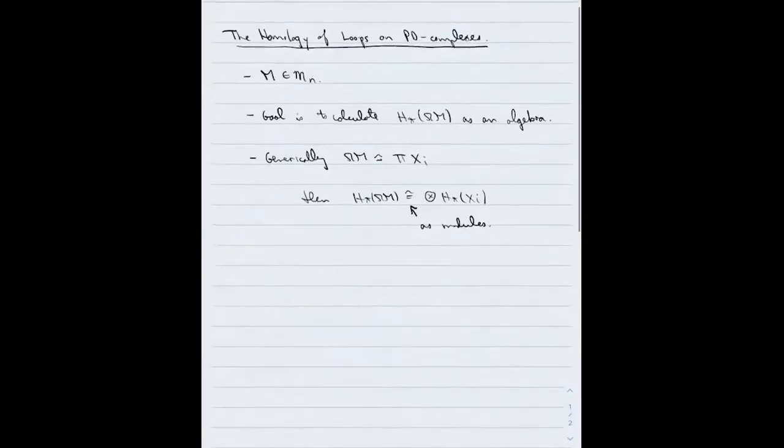However, this is an isomorphism as modules, right? Because this homotopy equivalence happens at the level of spaces, not necessarily as H-spaces. So the decomposition that you would get in homology would be as modules, or as modules over the Steenrod algebra, or the dual Steenrod algebra, because we're taking homology. It would respect coalgebra structure, but it wouldn't respect any algebra structure.